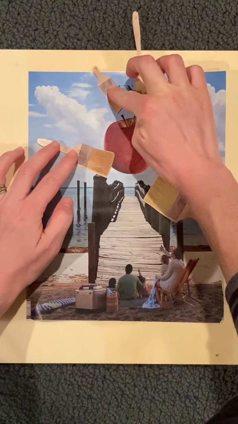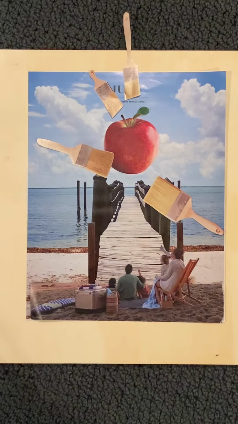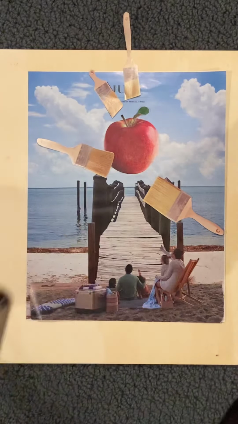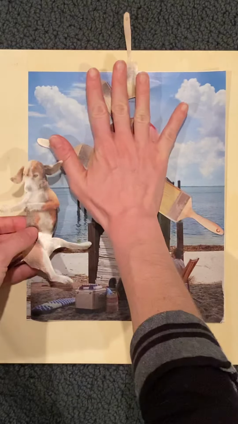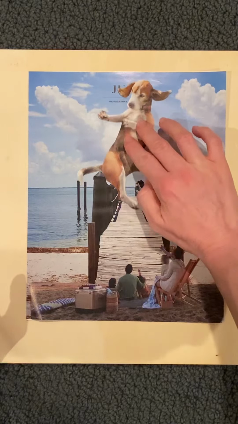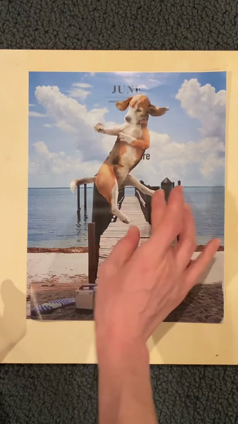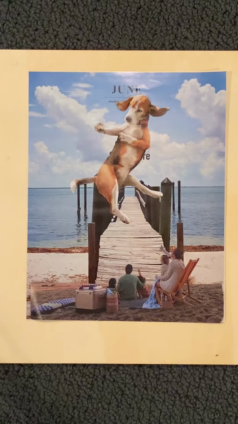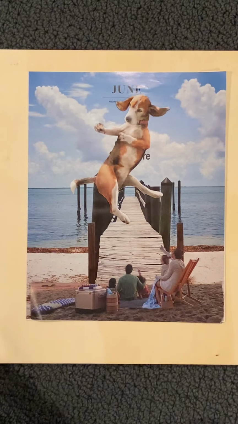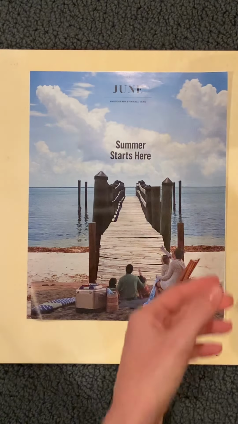And the idea is that you're going to rearrange things more than one time, right? You're going to see how that looks. You may not like that at all. Maybe you want to incorporate something else. I found this really funny dog in another advertisement. If I could get it so that he's covering up those words, or maybe it looks like he's coming down this dock. The idea is that you're creating imagery that would not normally happen. That's what surrealism is about, right? It's about creating these dream-like spaces.